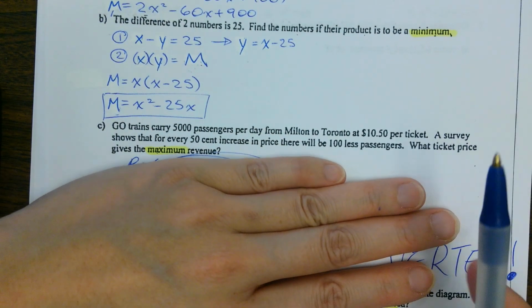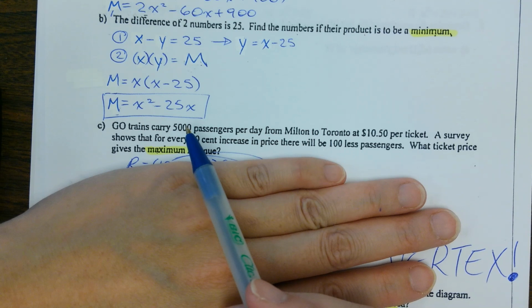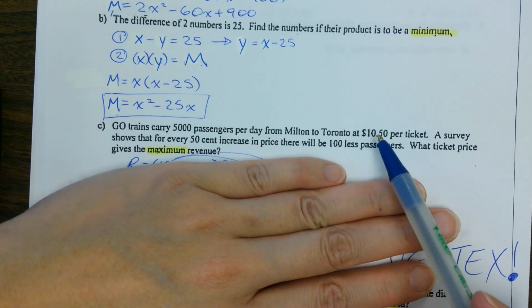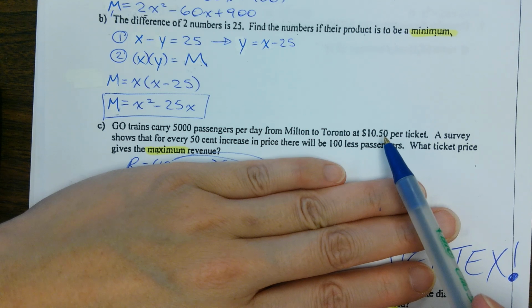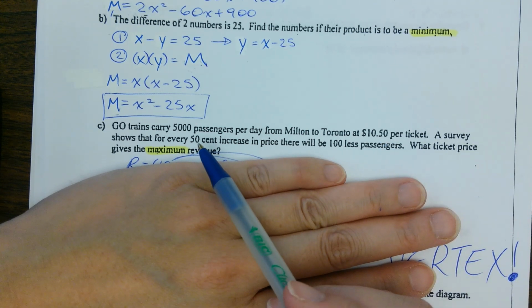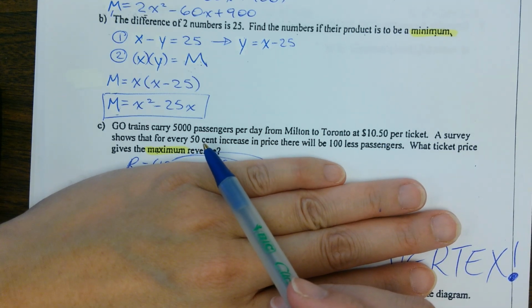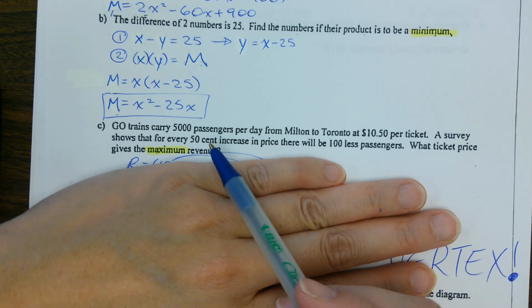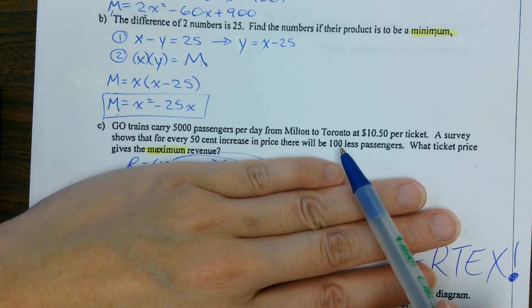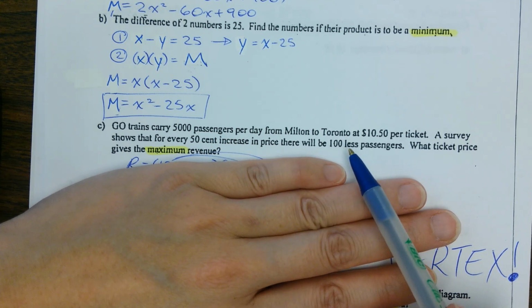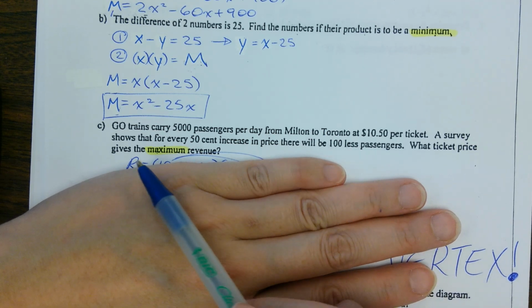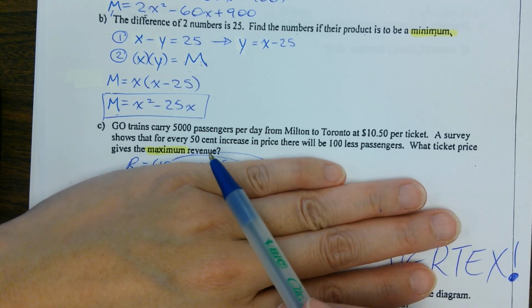Part C. So, GO train carries 5,000 passengers per day, and they charge $10.50 per ticket. Yes, it's very expensive. And they said if they increase it by 50 cents, 100 less people would ride their GO train. So what ticket price would give maximum revenue?